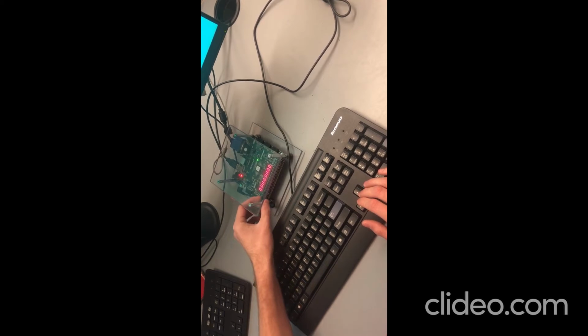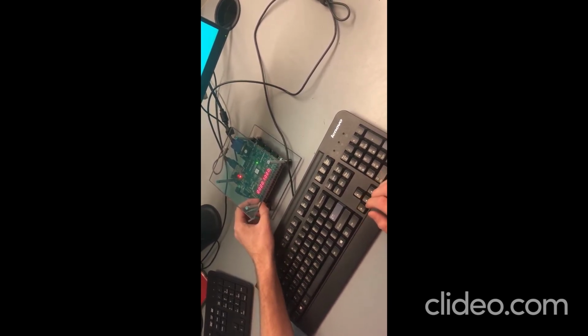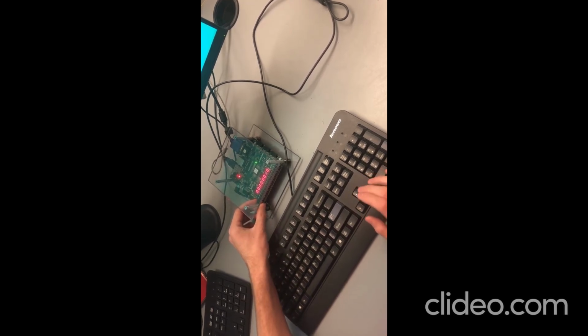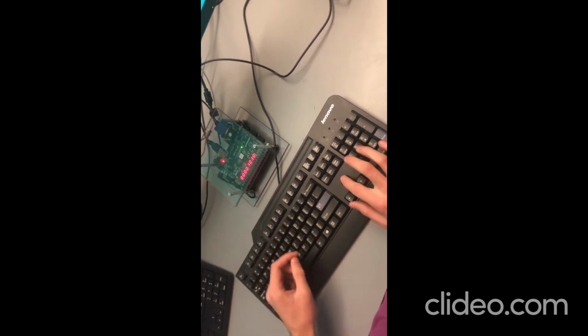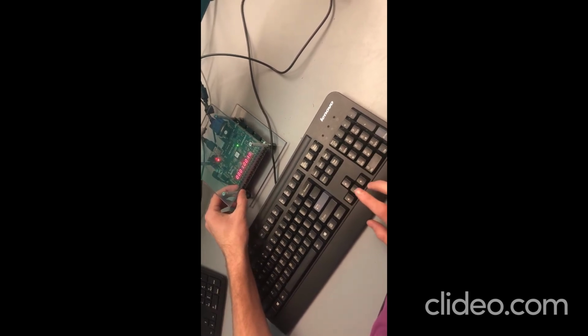So this first slide switch here will show either A or B depending on its position.